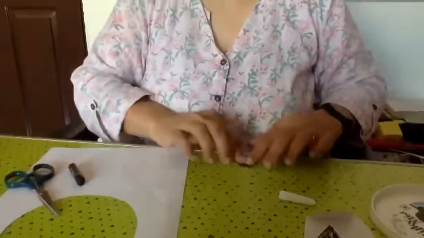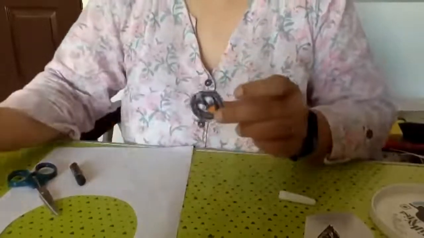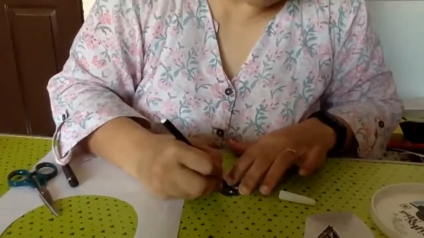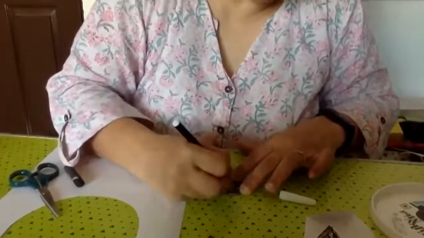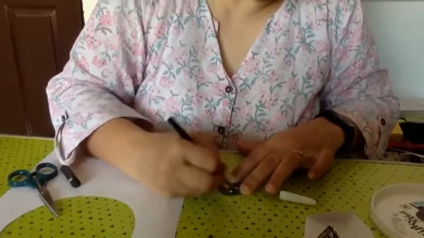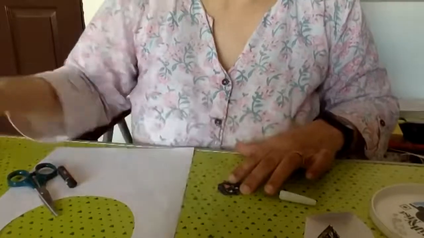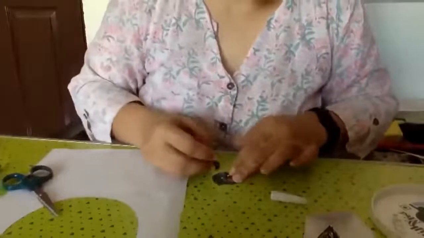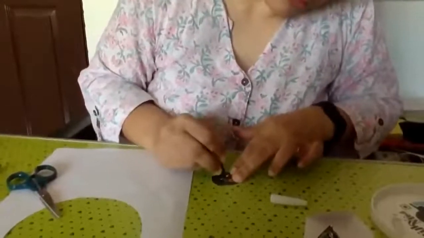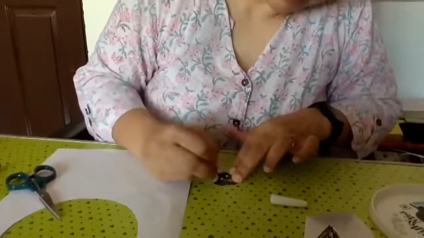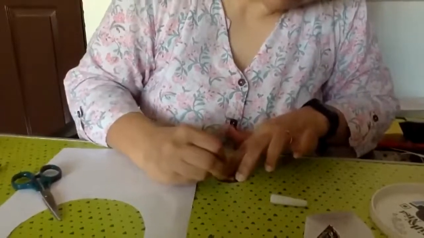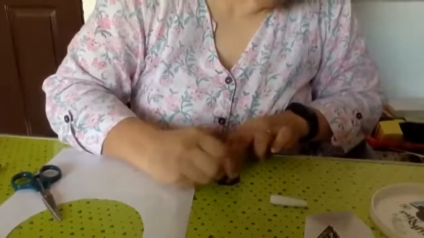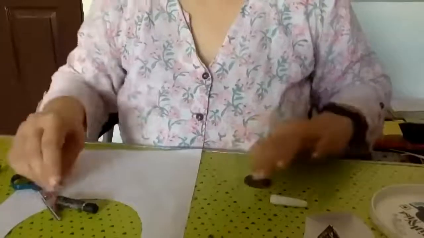There, my penguin face is ready. With the black sketch pen, I am just going to make the eyes a little bit clearer by making an outline. And there, my penguin's face is ready. Try to color it as nicely as you can so that it's completely black. As I said, you could use paints or you could use thick sketch pens to color the face as well.